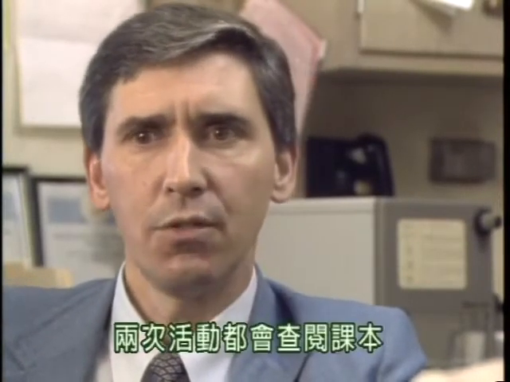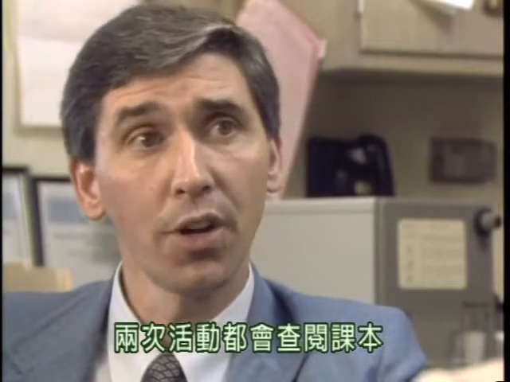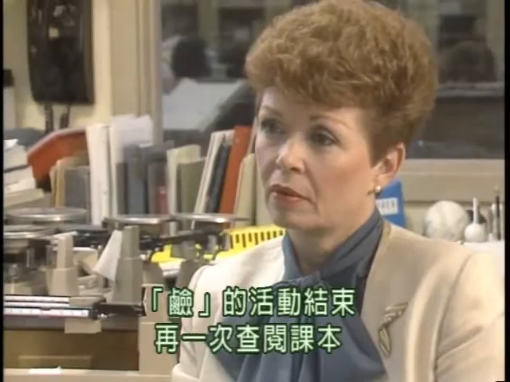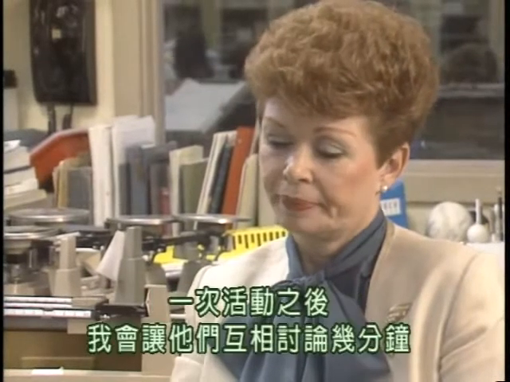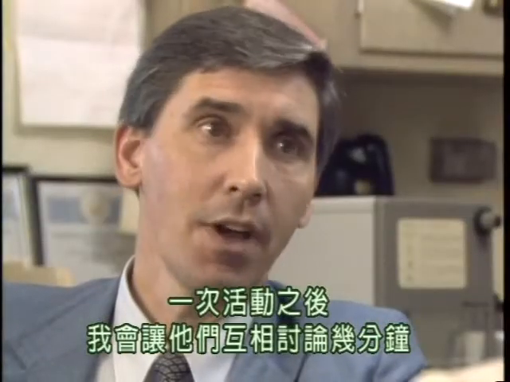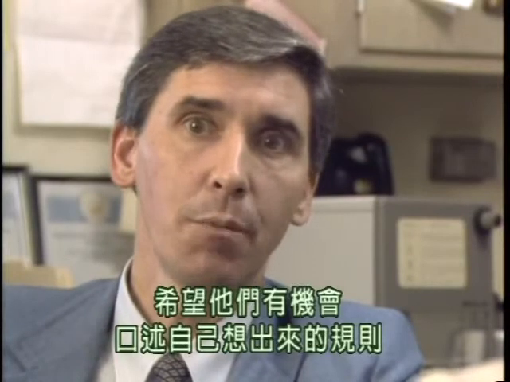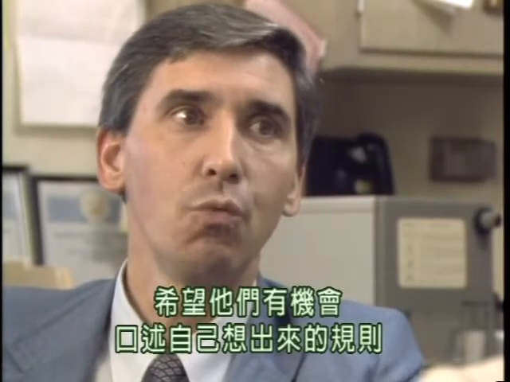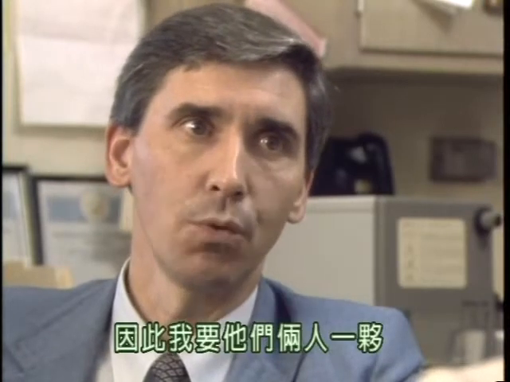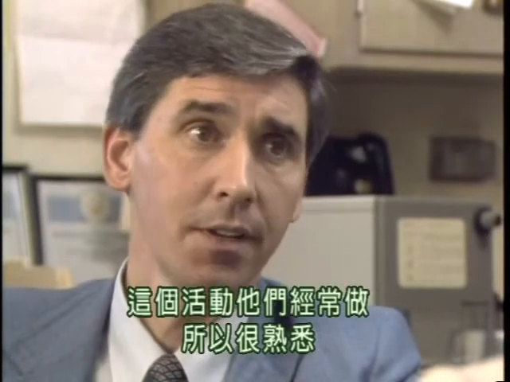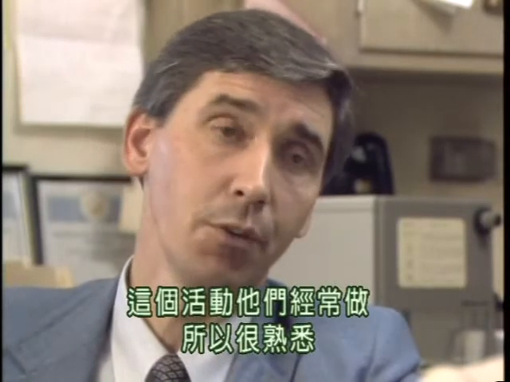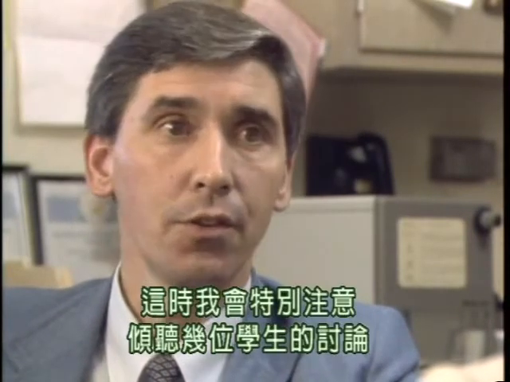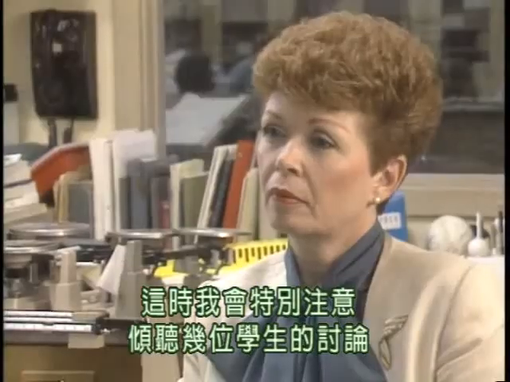Okay. And it will be two sequences that I'll run. I'll go to the book at the end of the activity for acids. I'll do it again after the bases. Okay. In between both of those, I am going to have them interact for about a minute or two with each other. I want to make sure that they get a chance to verbalize to one another what they think the rules are. So I'll have them pair up at that, and this is an activity they'll be familiar with. They do it all the time. At that point, I'll get a chance to go out and listen to one or two of them interact.